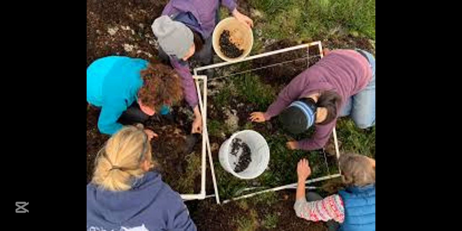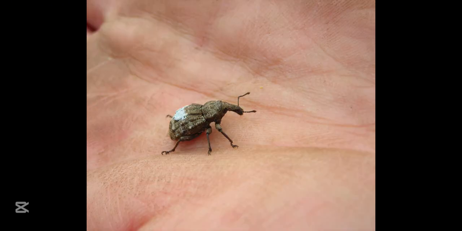Got it. Now, what about those organisms that don't stay put? You know, the ones that are always on the move. Ah, that's where the capture, mark, release, recapture method comes in. That sounds a bit more adventurous. It is. It's used for mobile populations like birds, fish, insects, things like that. Okay, so how does it work? So first, researchers go out and capture a sample of individuals from the population. Okay, so they round up some of the animals.